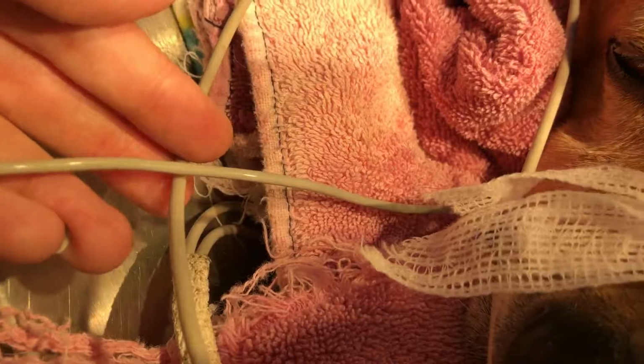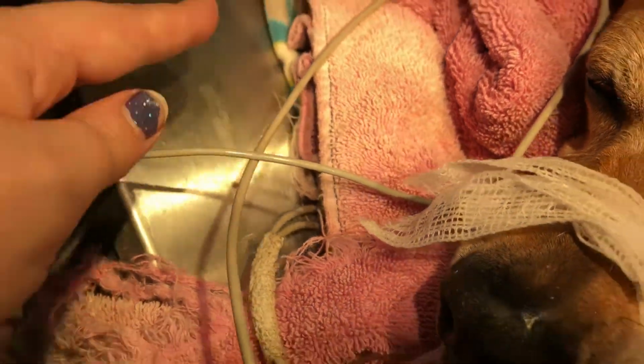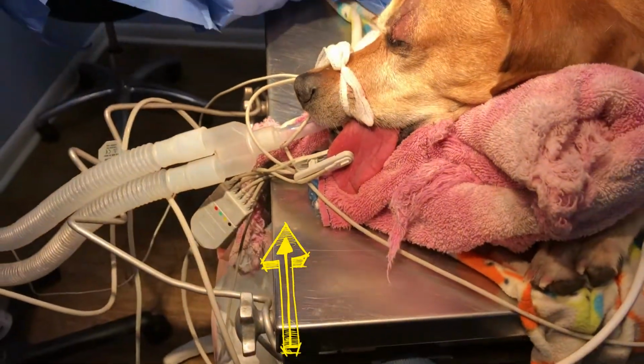And the way that you would use this machine, even though I don't have it, I can show you on my video, is that you would place it where the endotracheal tube connects to the breathing circuit. The capnograph sensor would go there, and then that way you would be able to monitor the CO2 going in and out.